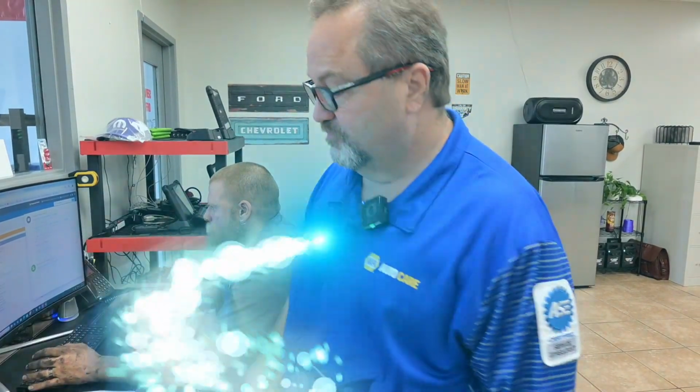So the code, what we found out, now we finally narrowed it down to what module it is. It has to do with the touch screen, the radio. So now I'm going to investigate to see if there's any problems with that radio or anything. As a matter of fact, we may call the customer and ask them if they've noticed any problems with it. And we'll go from there.